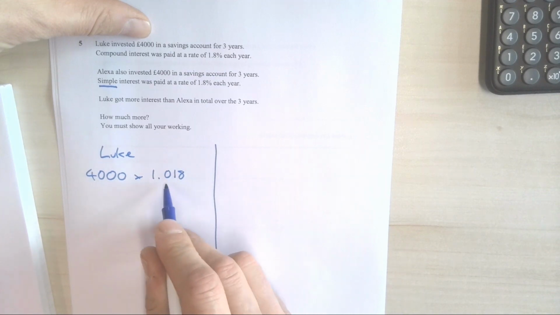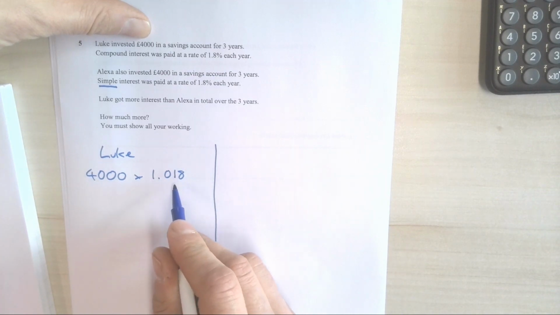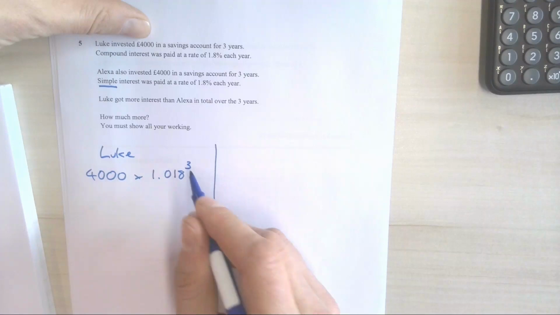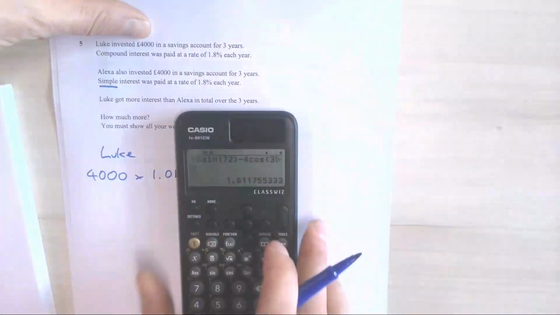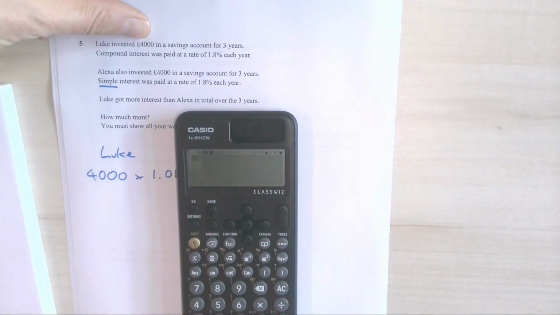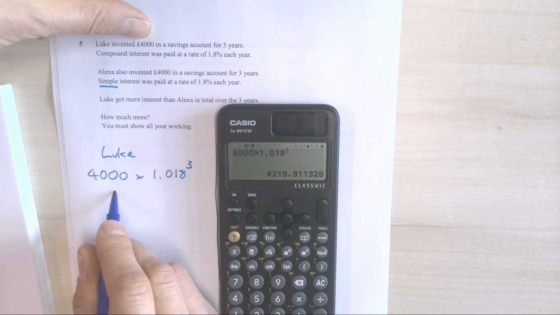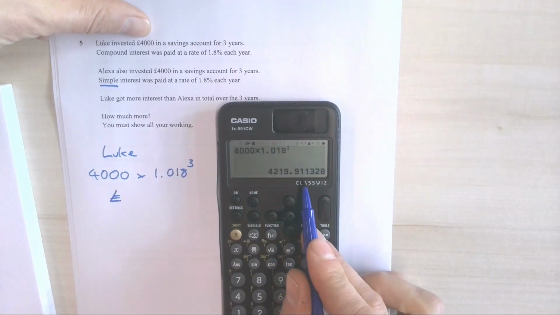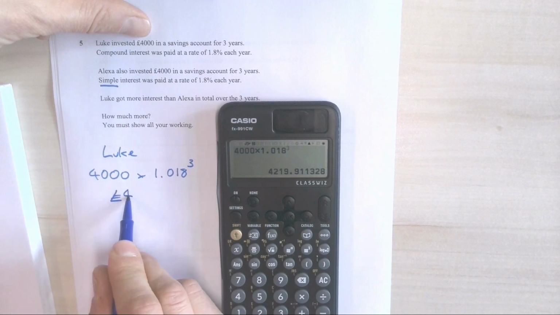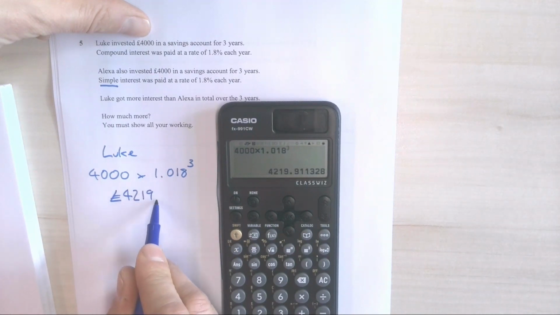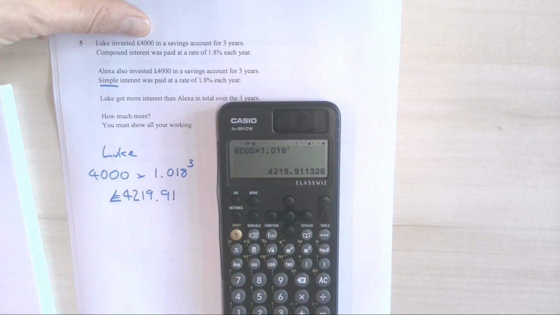So my multiplier is 1.018, and I want to do that over 3 years. Okay, I've got to do 4,000 times by 1.018, so 3. There we go, and that is, probably do this to nearest penny, 4,219.91.